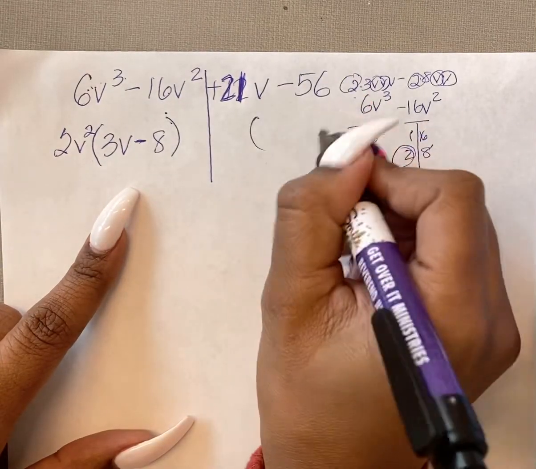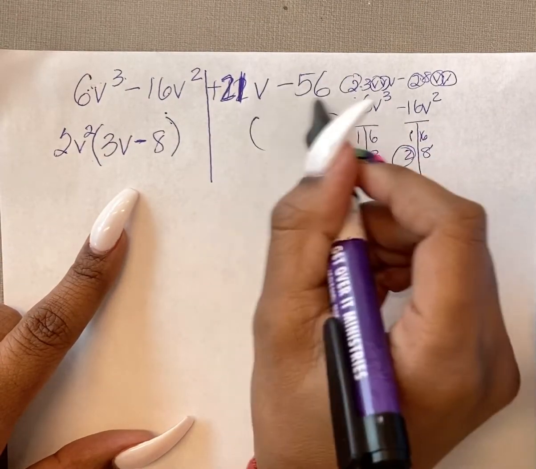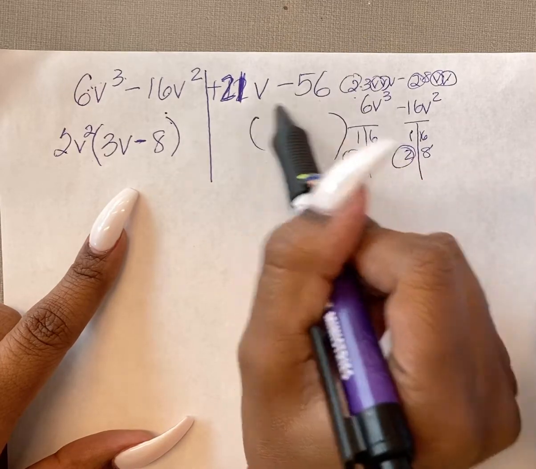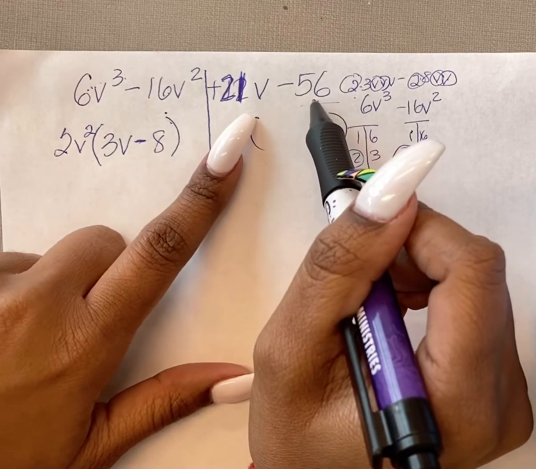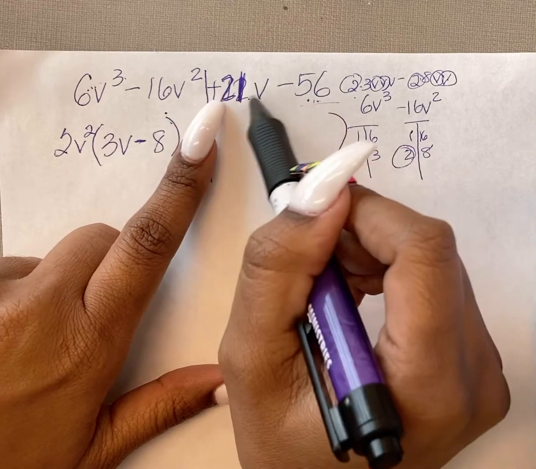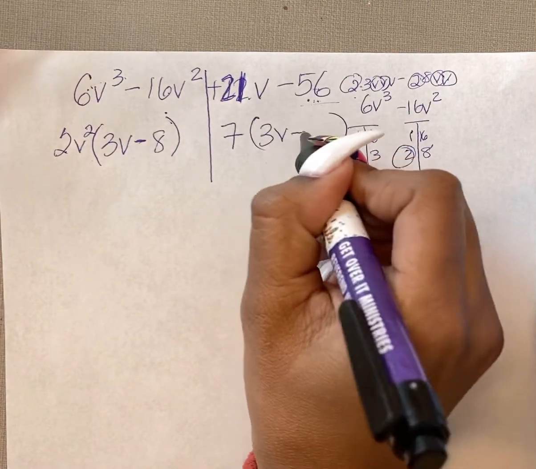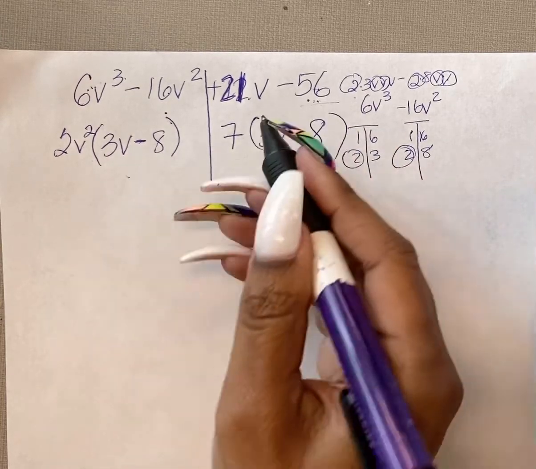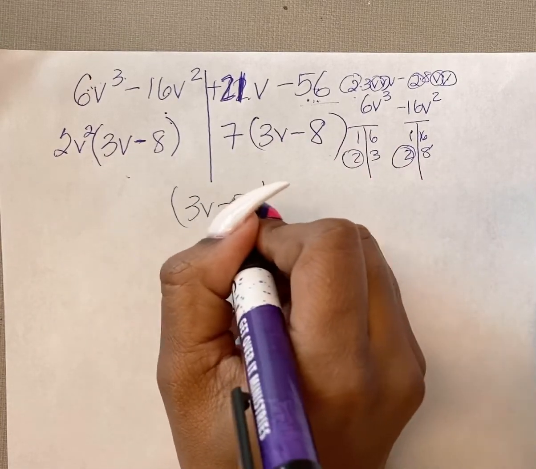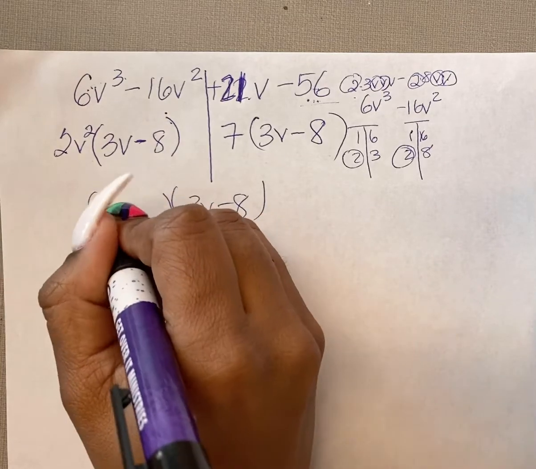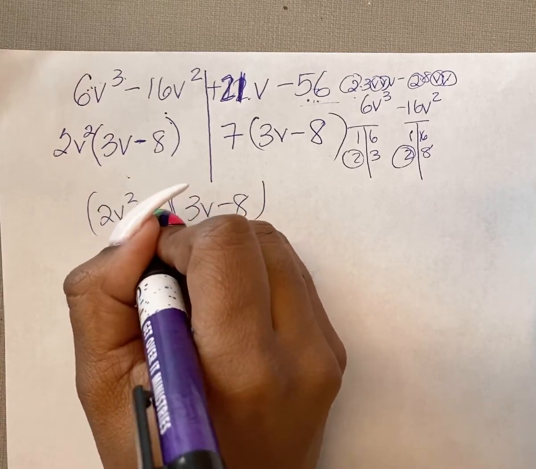Here I'm going to have my set of parentheses, and you can do that greatest common factor part again to find the greatest common factor between the coefficient and the constant. This is going to be 7, and once again I get 3v minus 8. Then your 3v minus 8 goes here, and your other set of parentheses is your 2v squared plus 7.